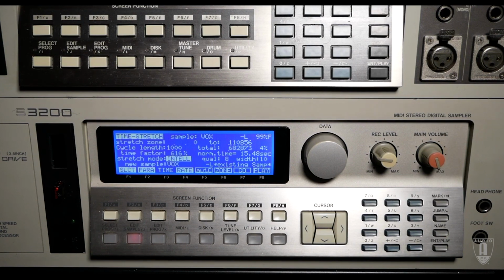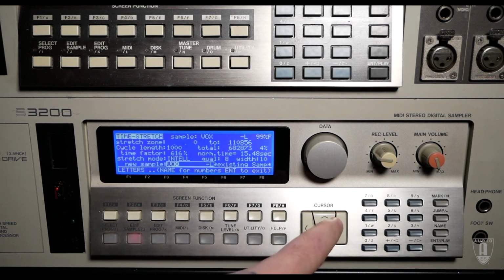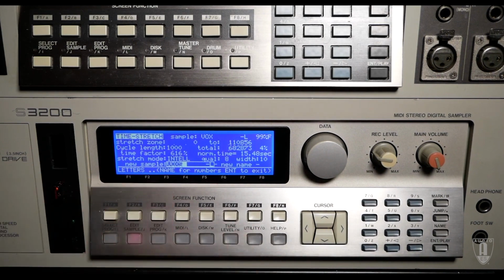So what we need to do is, as always, press our name there, and name our sample. So I'm going to call this Vox, keep it quiet. We said Vox S for now. So we've got it there, and we just press enter.